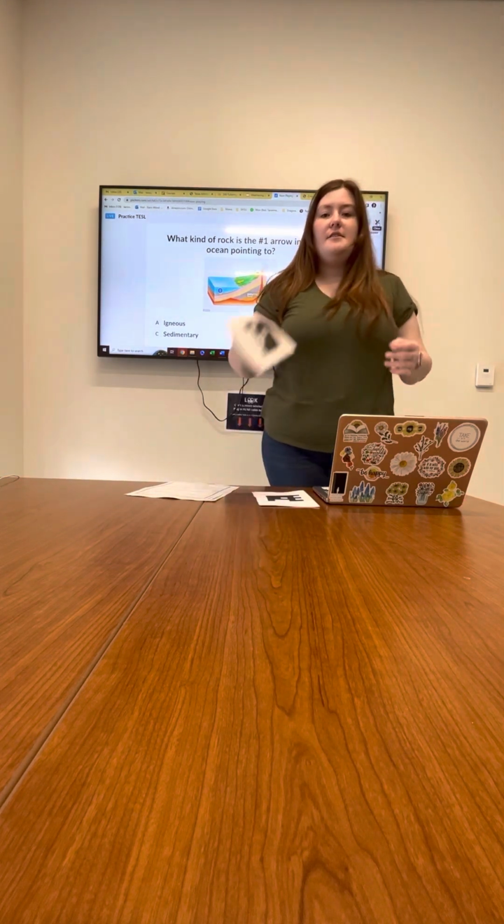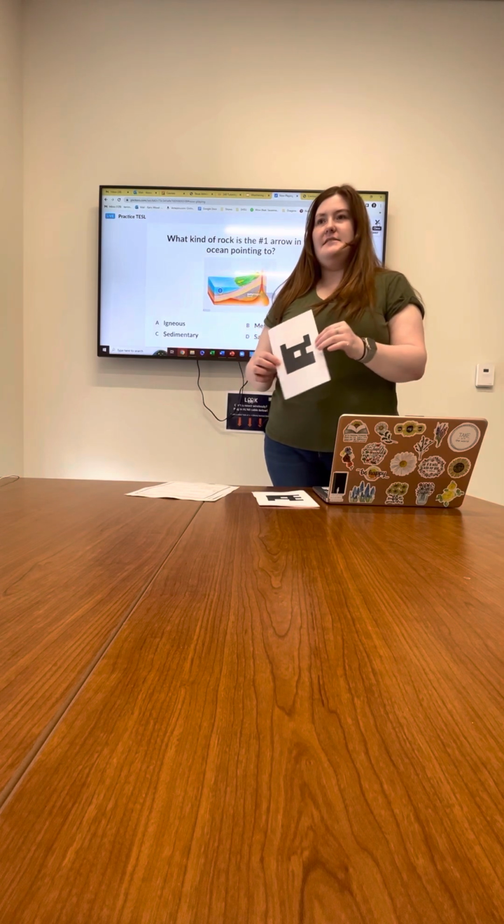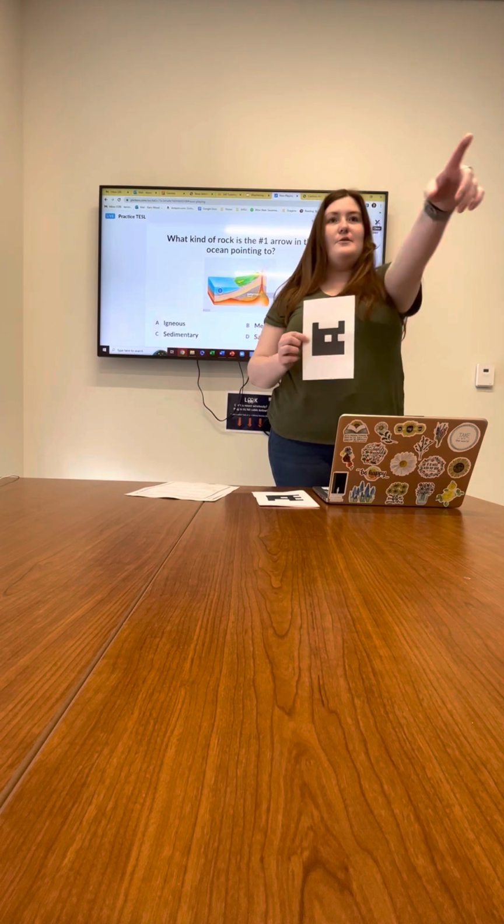How many of y'all know how to use a Plickers card? This is kind of new to our class. I don't know how to use a Plickers card. You don't know how? Okay, Cody.